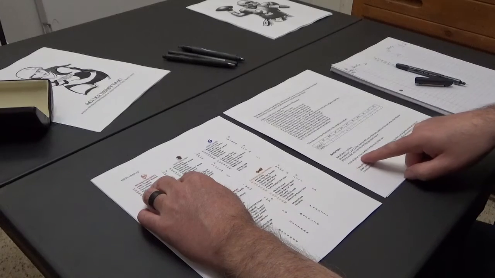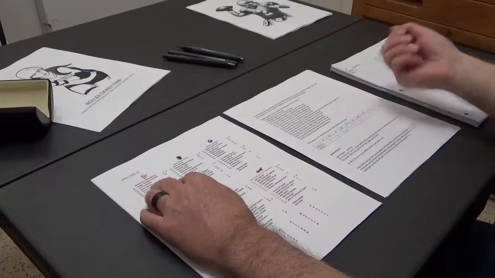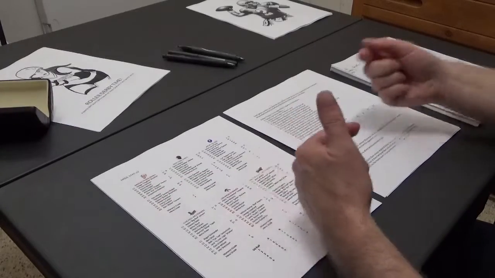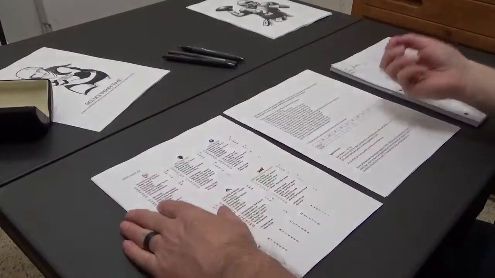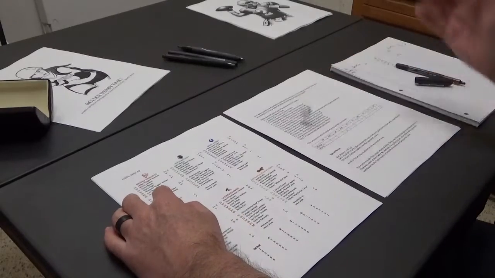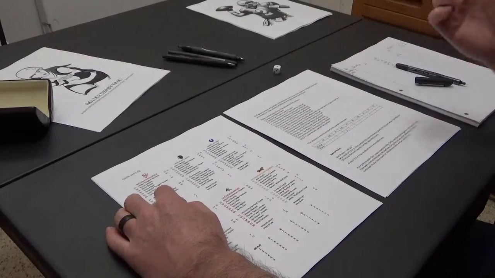A roll of 3, 4, or 6 has no effect. So if I roll a 1, 2, or 5, we're going to see the jammer, the offensive jammer, do some damage here for the Brooklyn Red Devils. 1. Okay, so we're going to see a jammer do some damage.